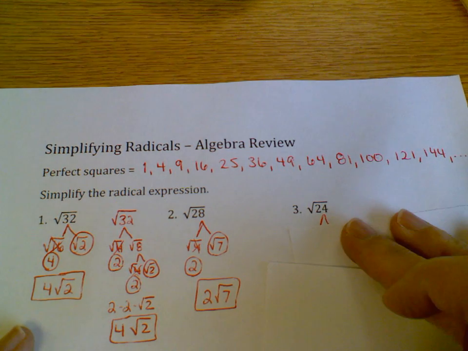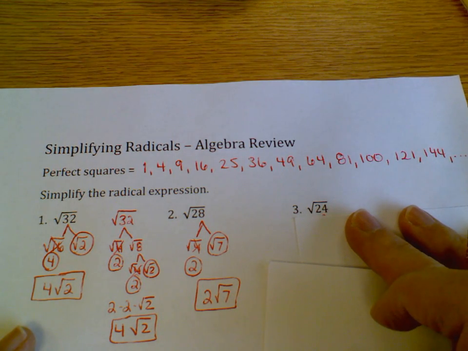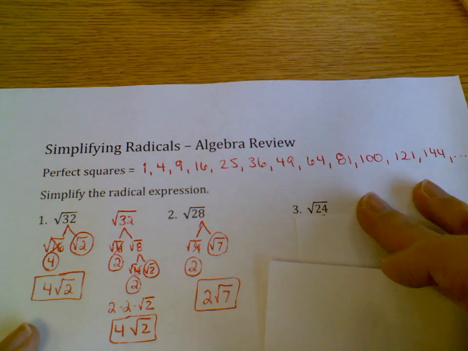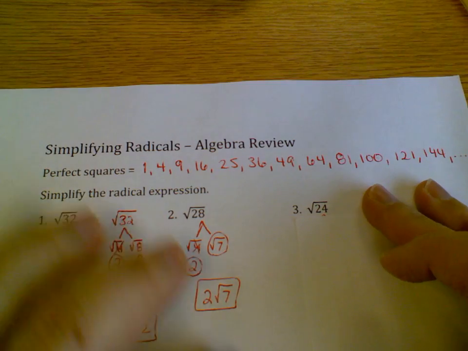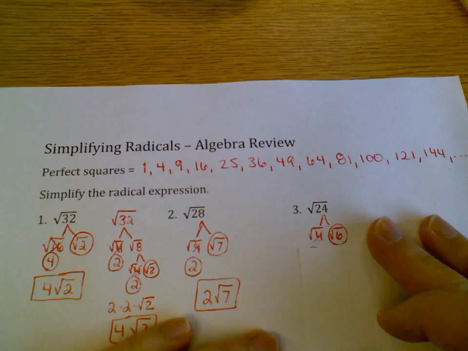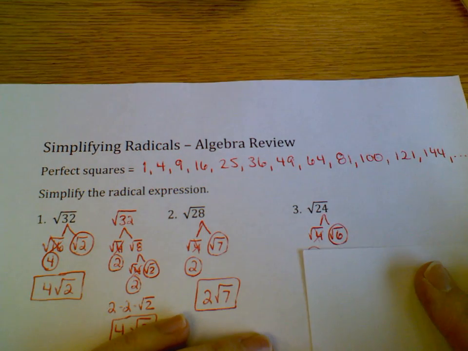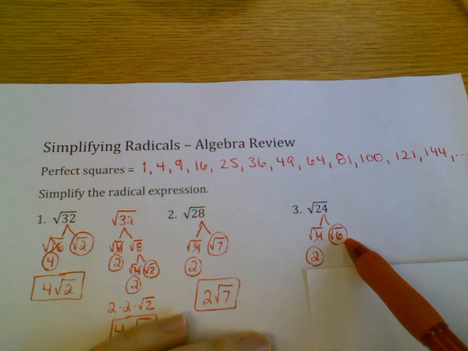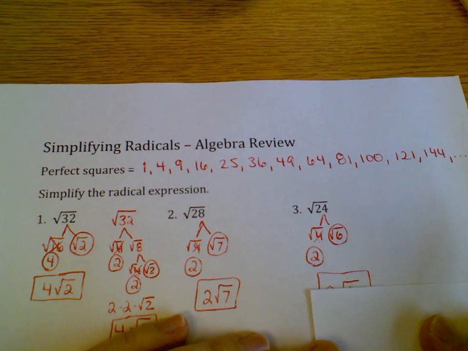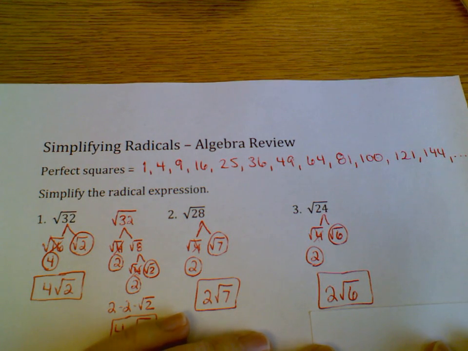Alright, pause the video and see if you can simplify the square root of 24. So the square root of 24 could be split up as the square root of 4 times the square root of 6. Square root of 4 is a nice whole number of 2, and then square root of 6 would not simplify any further, so my answer would be 2 square roots of 6.